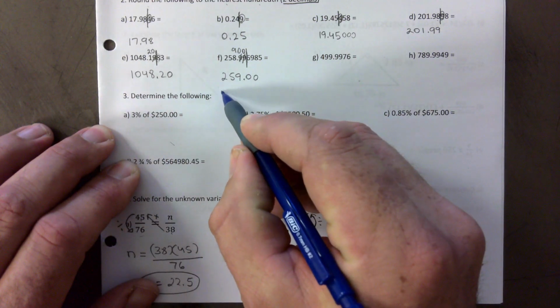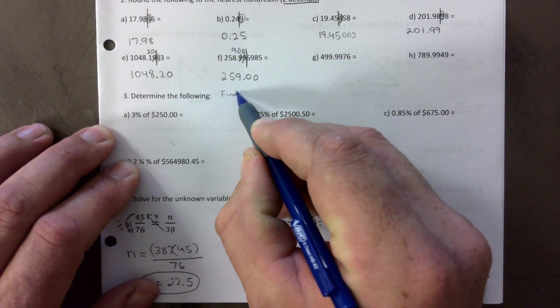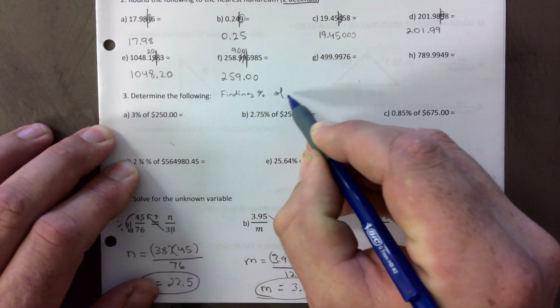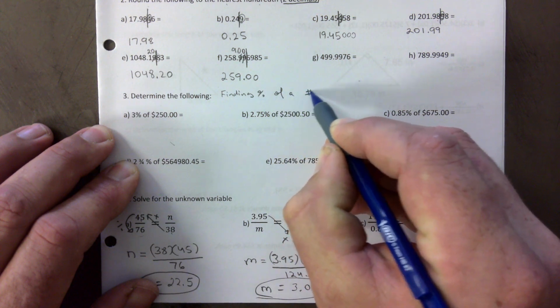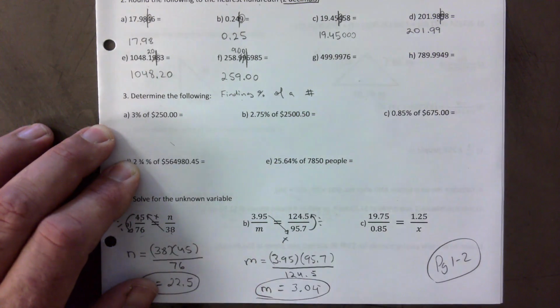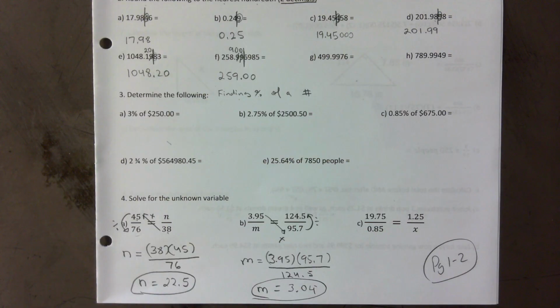I'll just say finding percentage of a number. Right? That's basically what you're doing here. Finding the percentage of a number. We're going to do this a lot in this course. It's all over the place.